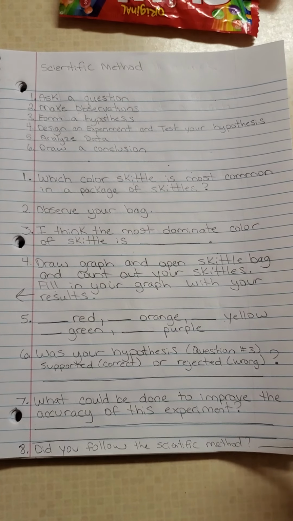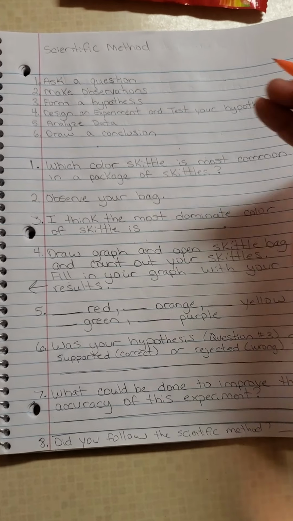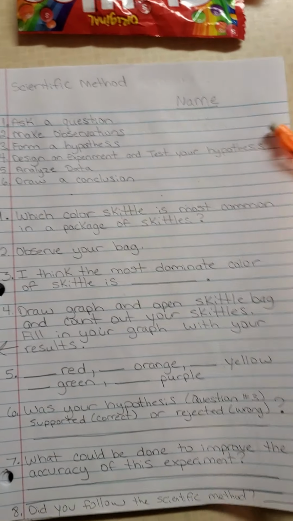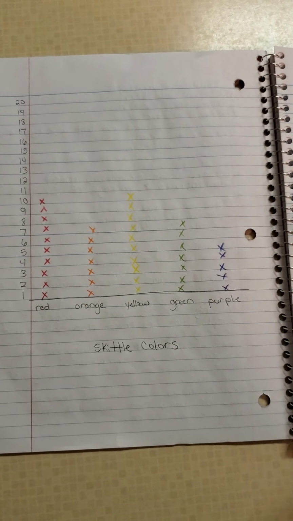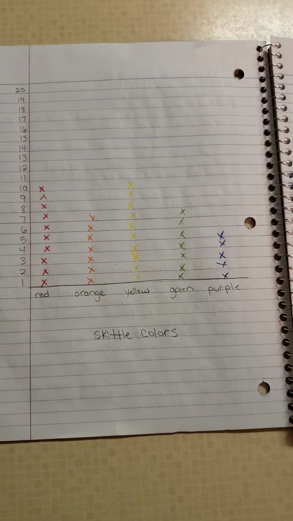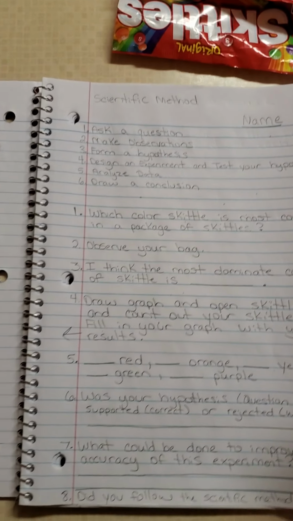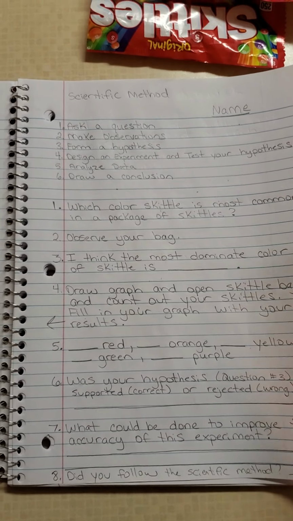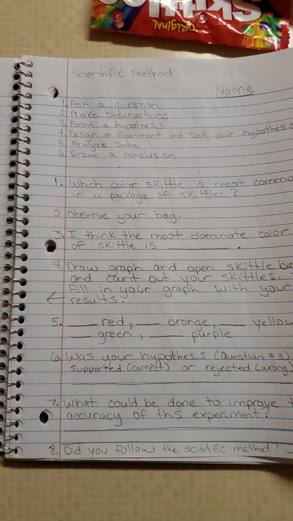I want you to take a picture of this page filled out. Make sure your name is up here. Please don't write "name," write your name. And then I want to see the picture of your results. So if you have more than one bag, you will be doing this experiment 2 or 3 times. And let's see what you find out with your bag of Skittles.